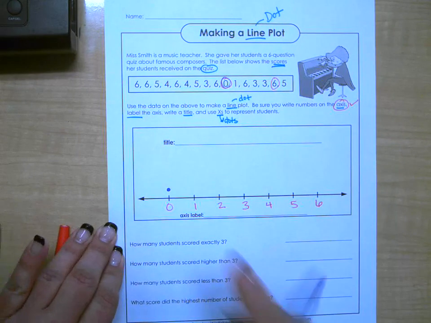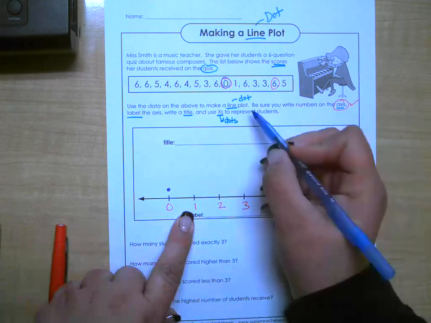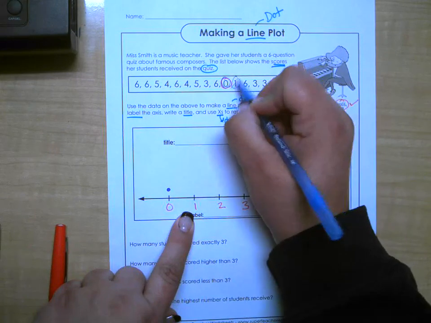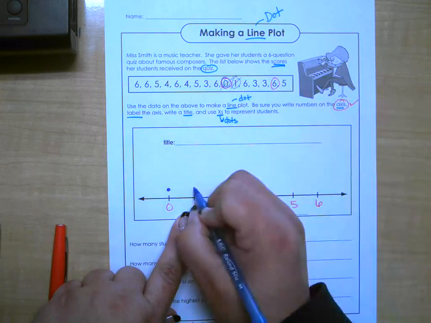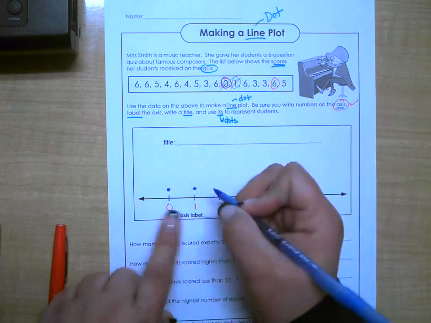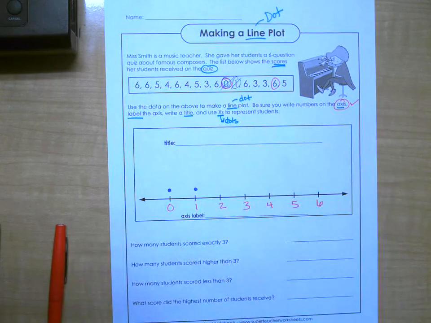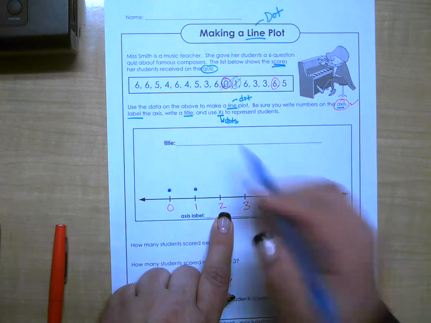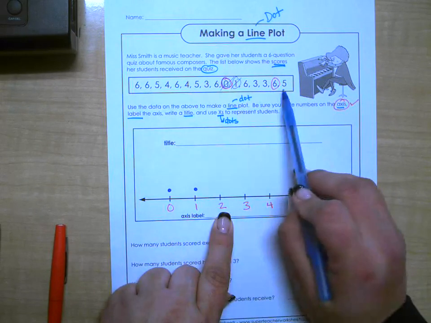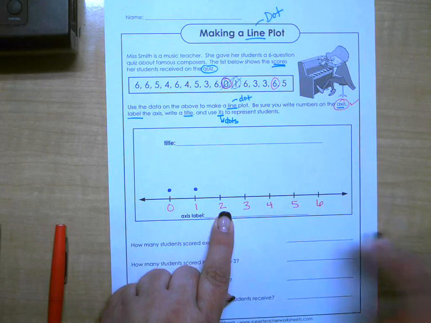Then, how many 1s do I have? I see 1, 1. I'm going to cross them off as I go so that I don't get mixed up with my numbers, and I don't miss any. Then, how many 2s do I have? I don't see any 2s, so I'm going to skip that one and leave it blank.